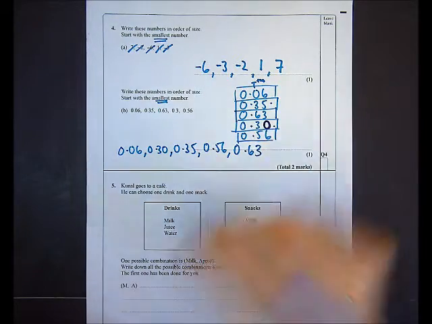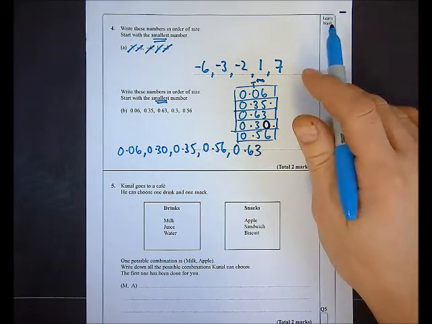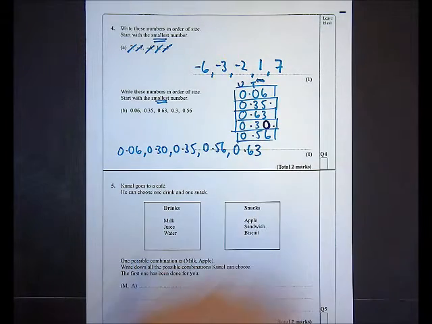Now I was able to look straight at the tenths there because there was nothing in the units column. Obviously I would have had to look at that if the units were different.